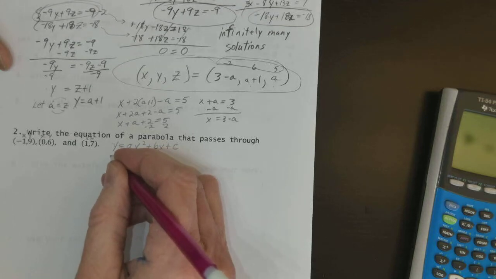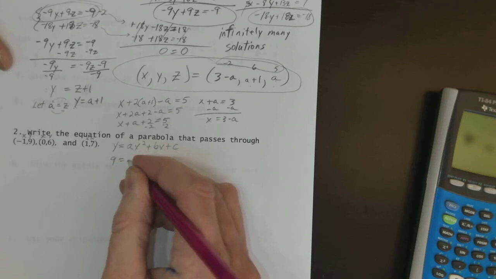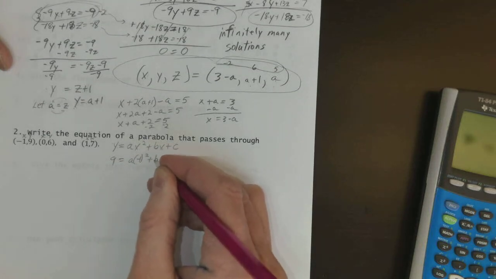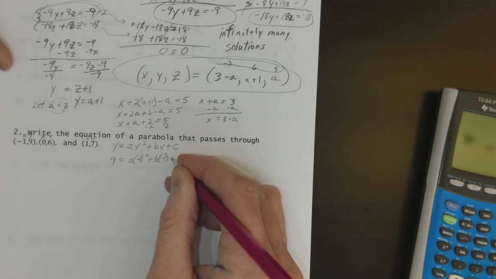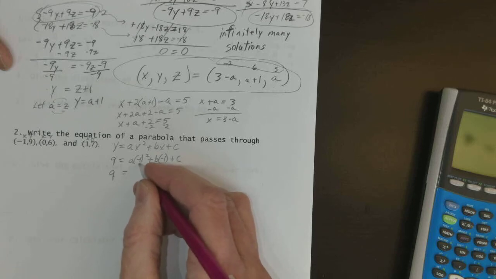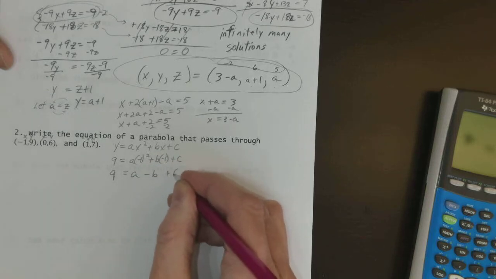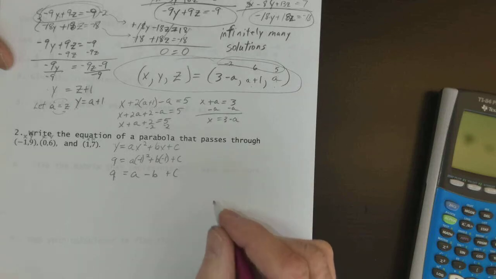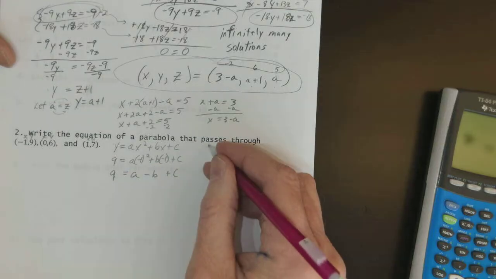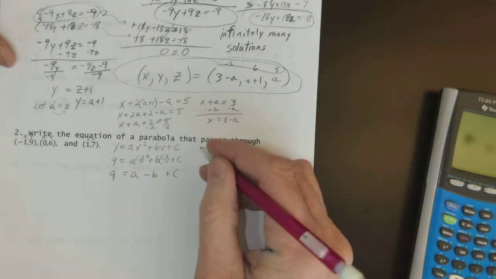Now, let's do the first one. 9 equals a times negative 1 squared plus b times negative 1 plus c. So 9 is equal to a minus b plus c. The second one, let's just remember that. We're going to write a system doing this 3 times.